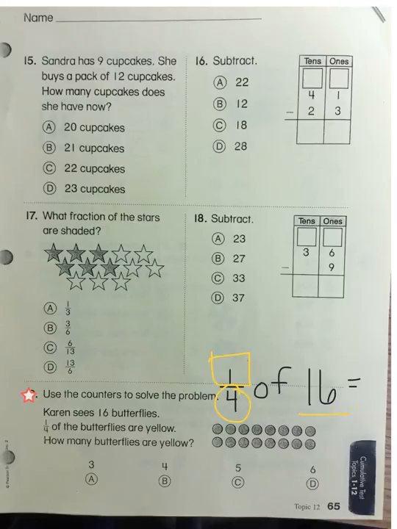When you're done, turn this into the turn-in basket, and then you can get on Prodigy. Make sure your name's on it.